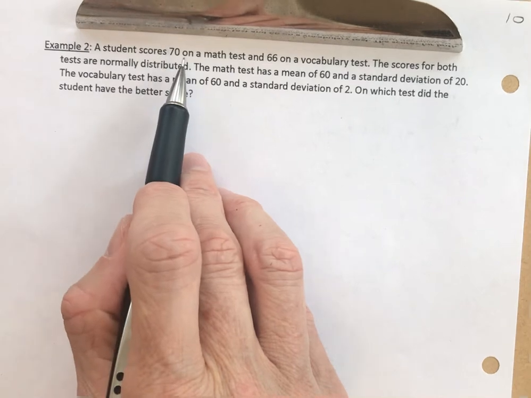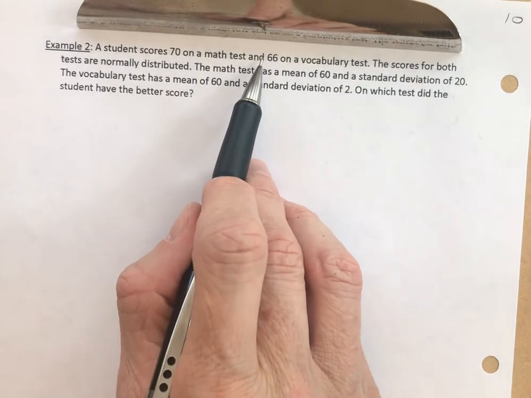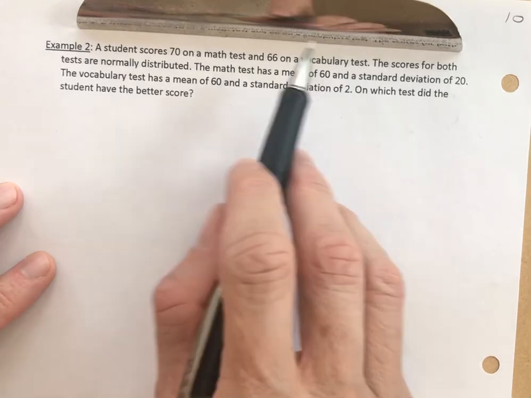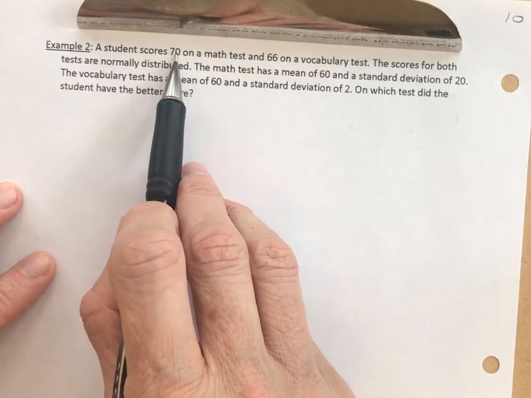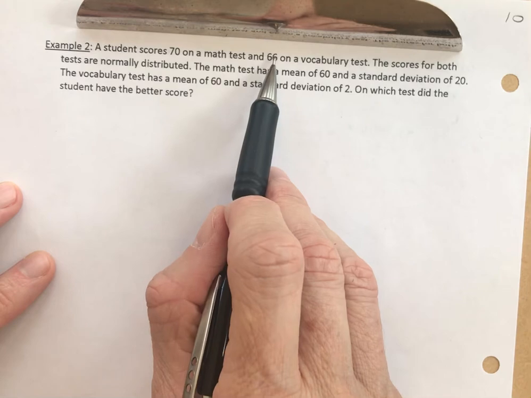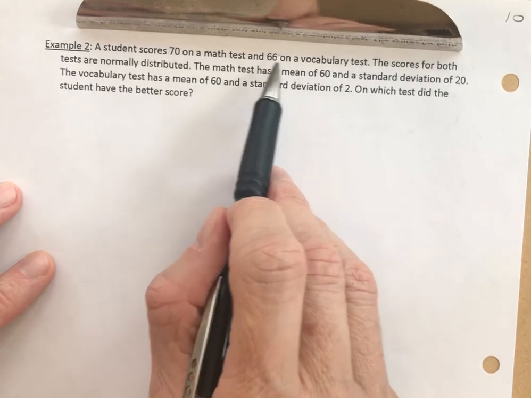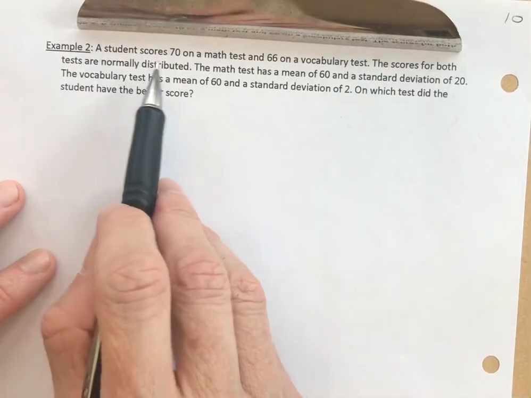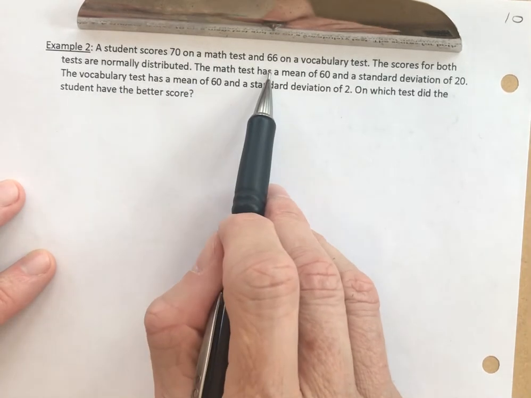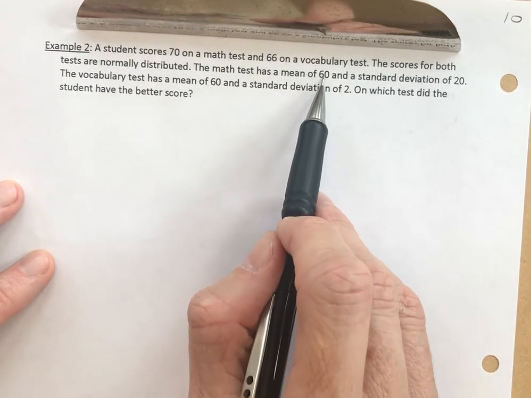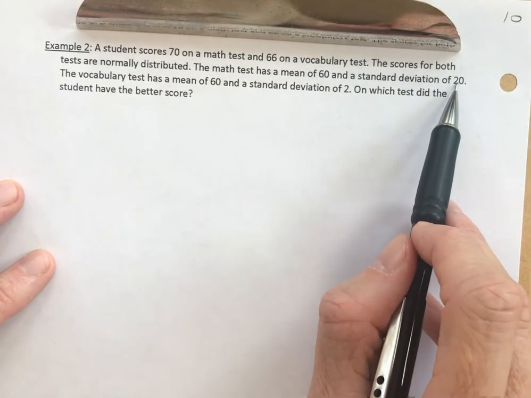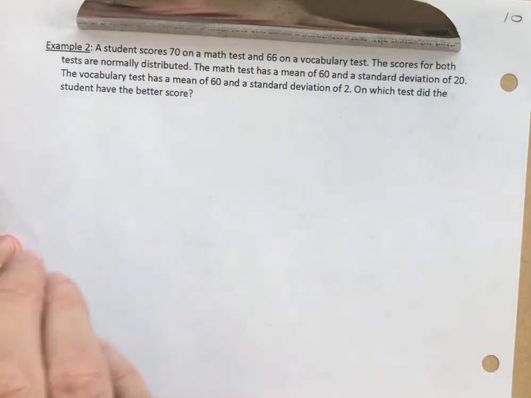A student scores 70 on a math test and 66 on a vocabulary test. Well, obviously, the higher score is 70 on the math test than it is on the vocabulary test, 66. However, the scores for both tests are normally distributed. The math test has a mean of 60 with quite a large standard deviation, a standard deviation of 20.